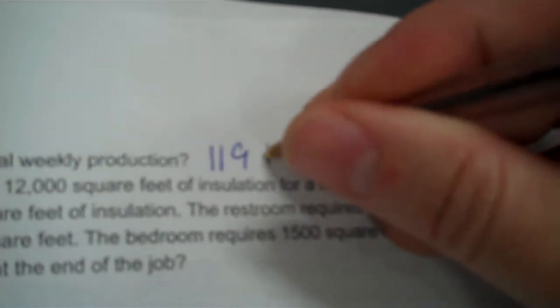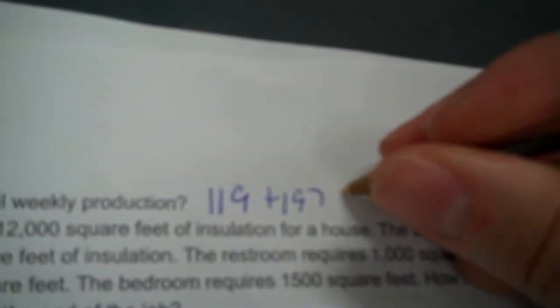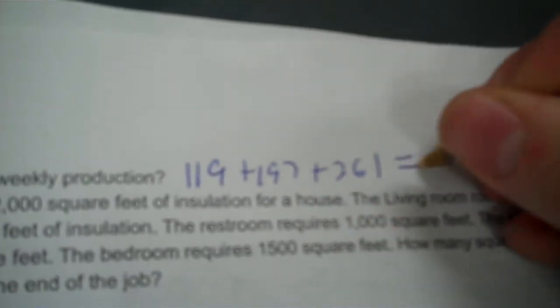Okay, there's a part B on the back. What's total weekly production? Well, machine A had 119 parts of production, plus 197 from the second machine, plus 261 from the third machine. Okay, 577 parts.